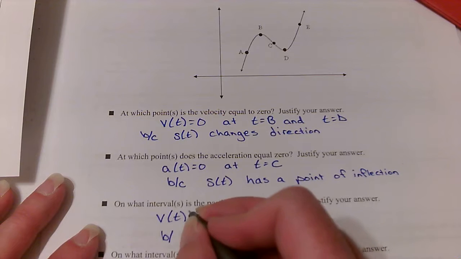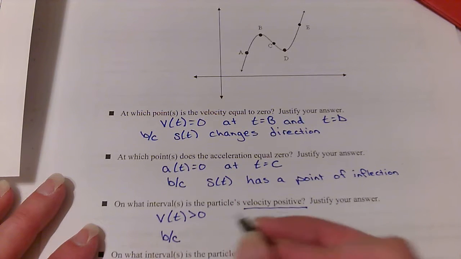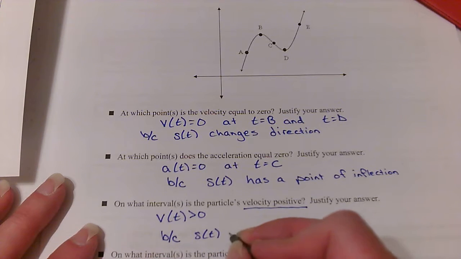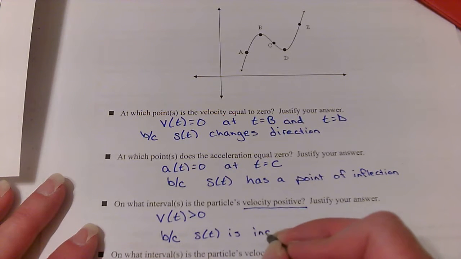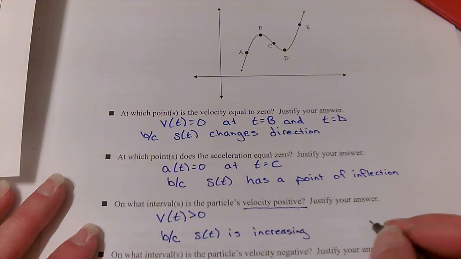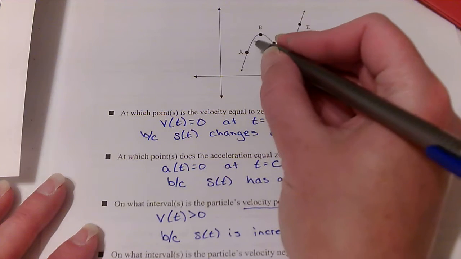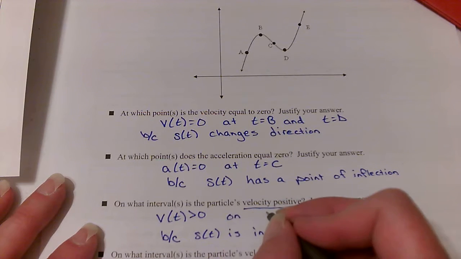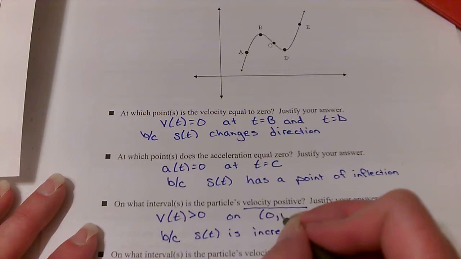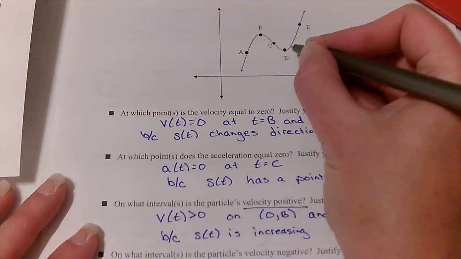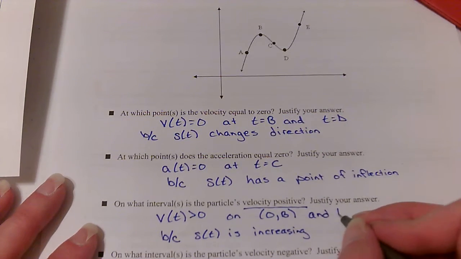So this being positive means position is increasing. So that would be here to here, and D on.